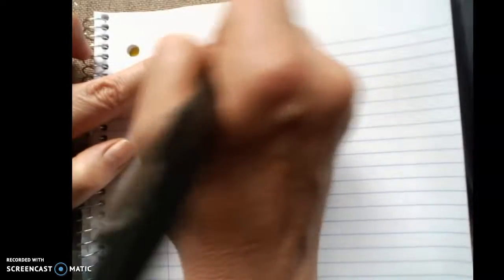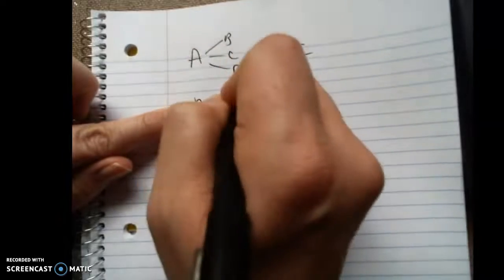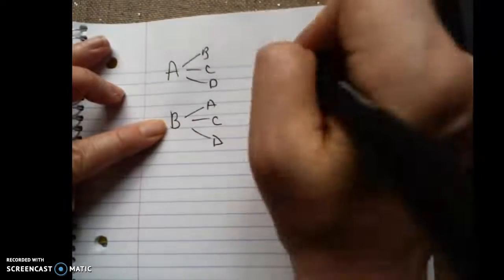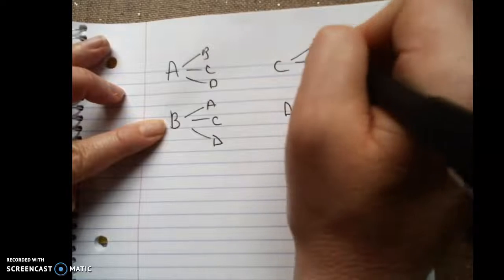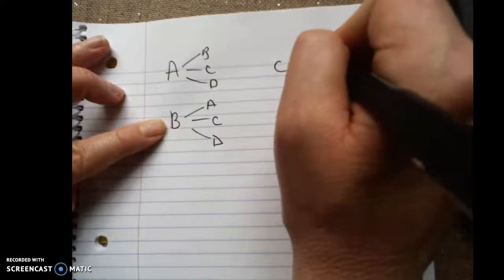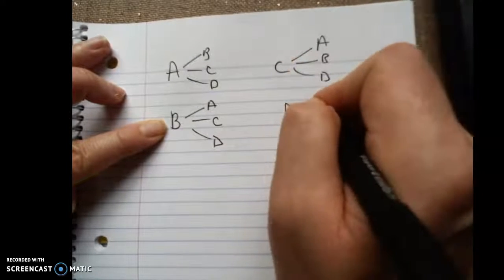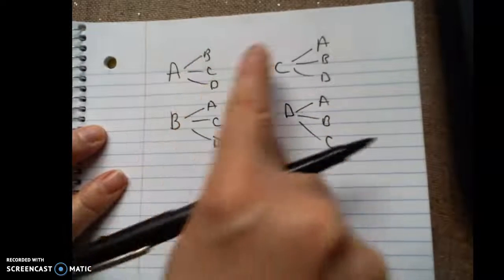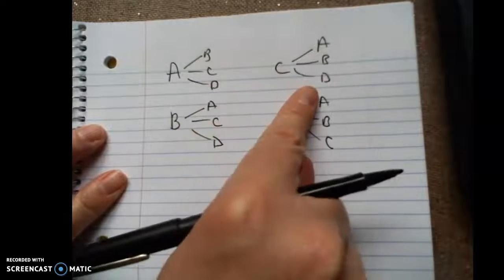Notice if you pick A, only B, C, and D are left. If you pick B, only A, C, and D are left for the next choice. If C is picked, I can't have C again because I already picked it, so A, B, and D. And if D is picked, A, B, and C. And so you can see I have 3 times 4 is 12. That's where that comes from.